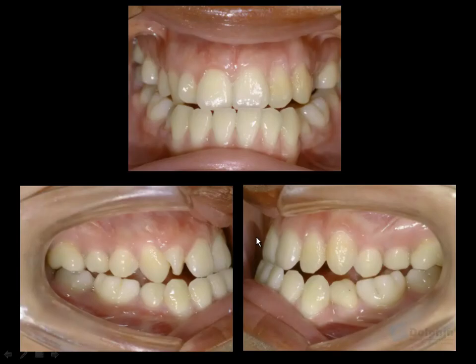Here are her intraoral pictures, and you can see that she's very class 3 on the right side due to her skeletal pattern and also due to the removal of the lower first bicuspid. Her upper midline is on, skeletally and dentally. Her lower midline is skeletally off 1 millimeter, and on the left side she is also very severely class 3 for the same reasons, the skeletal pattern and the early extraction of the lower first bicuspid.